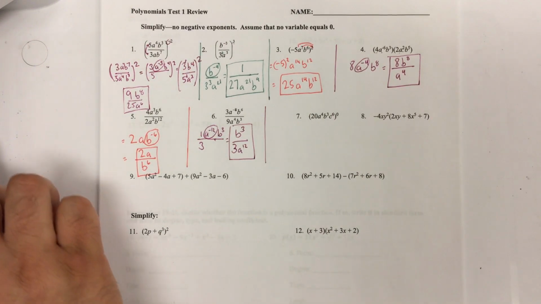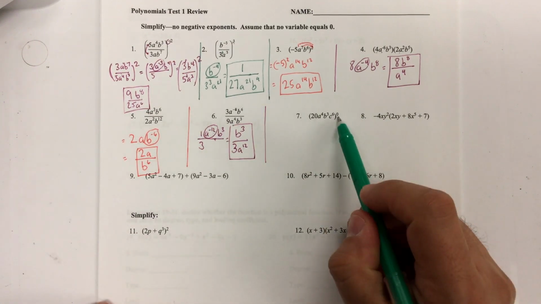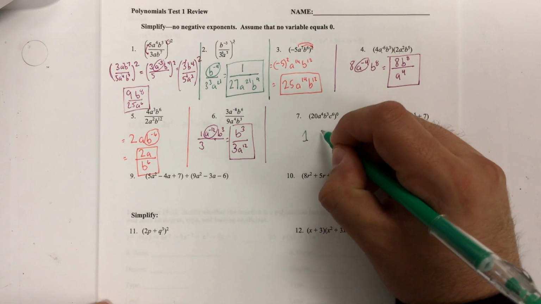For number 7, anything raised to the 0 power is automatically 1.